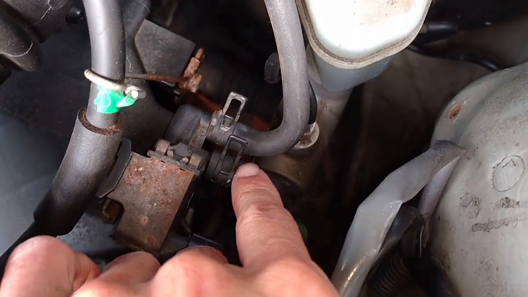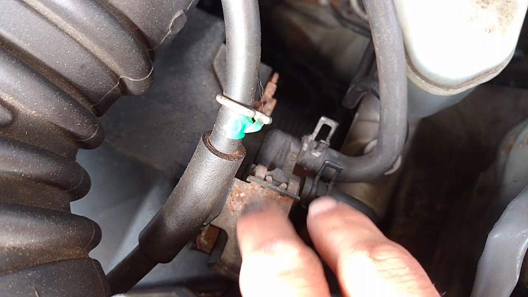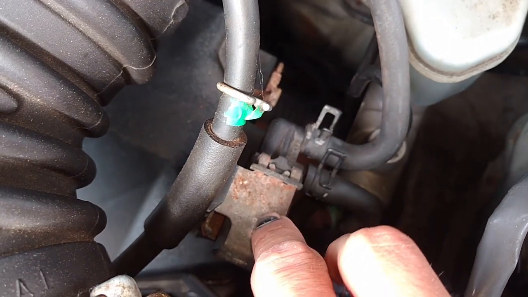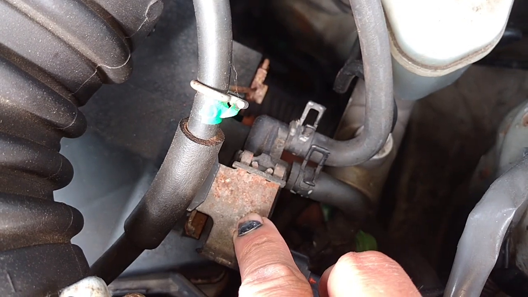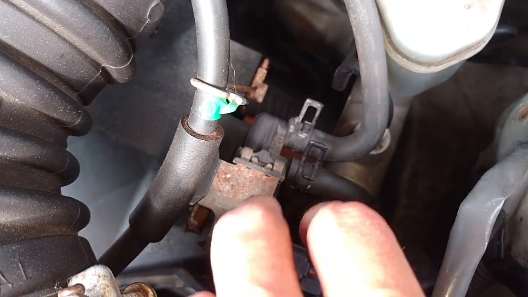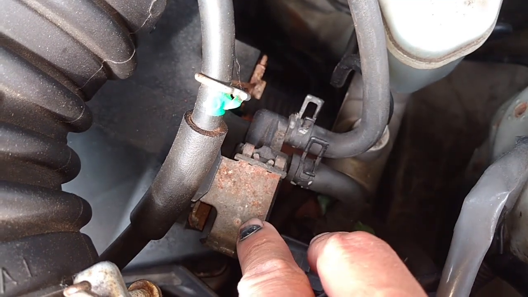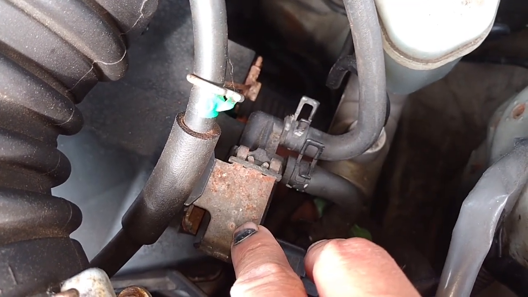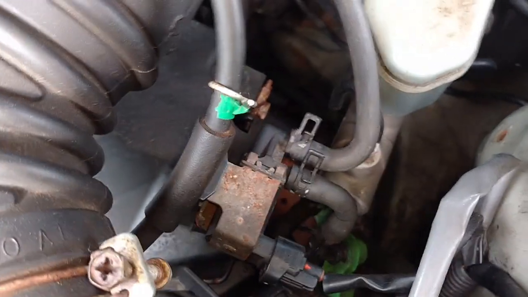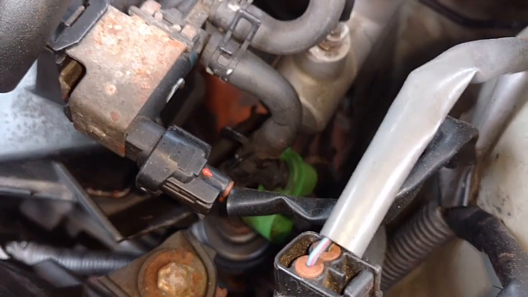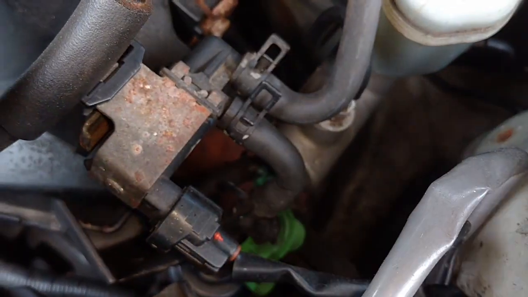We need to check this hose for cracking, and check whether this is working or not. If it is not working, clogged, or the solenoid is damaged, it will cause code P0441 or P0446 in the Toyota. You need to check that it's working properly.